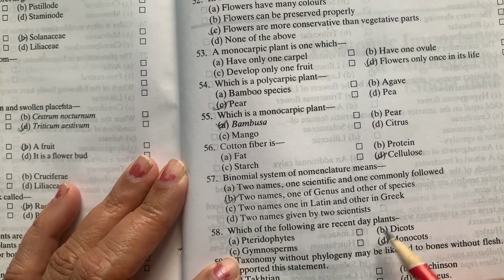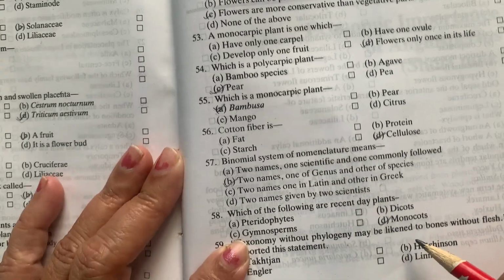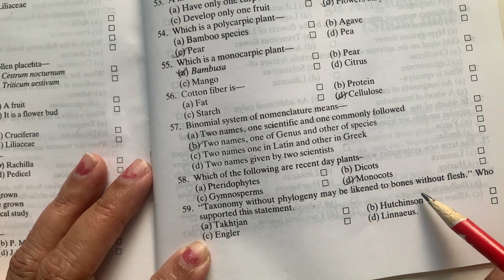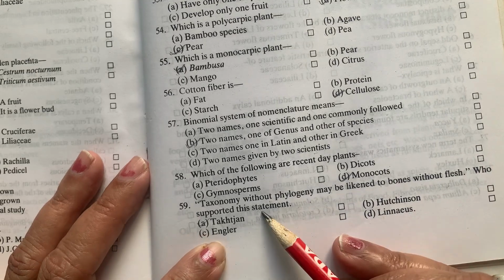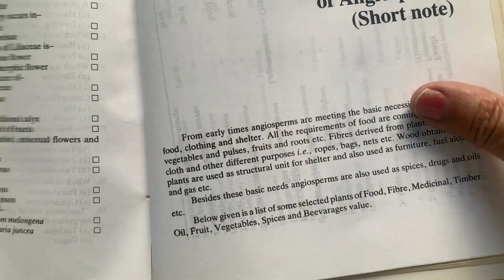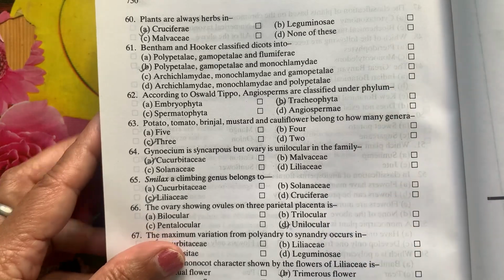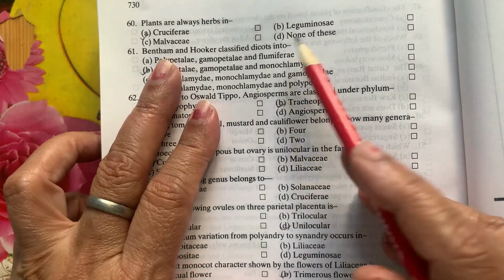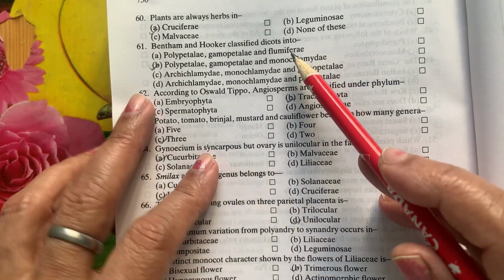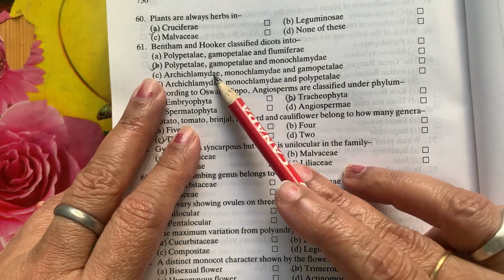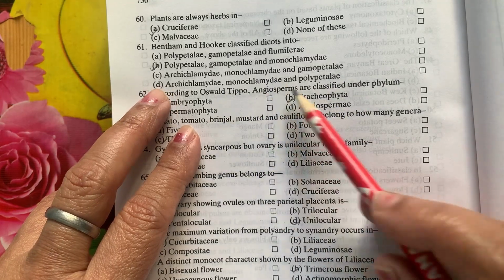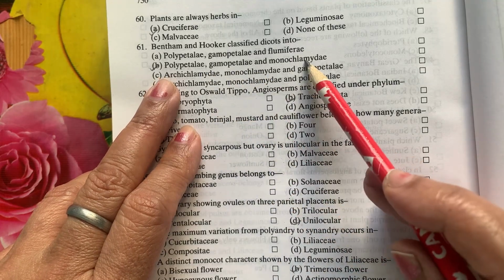Which of the following are recent day plants? Pteridophytes, gymnosperms, dicots, monocots. It is monocots. Taxonomy without phylogeny may be likened to bone without flesh. Who supported this statement? Takhtajan, Hutchinson, Engler, Linnaeus. It is Takhtajan. Plants are always herbs in Cruciferae. Bentham and Hooker classified dicots into polypetalae, gamopetalae, and monochlamydeae.